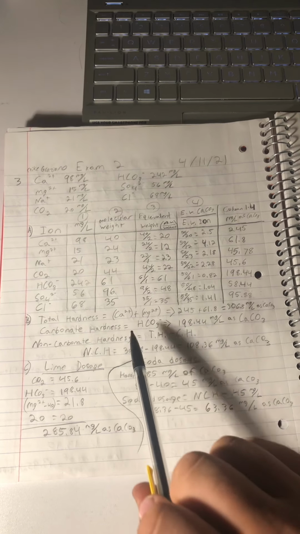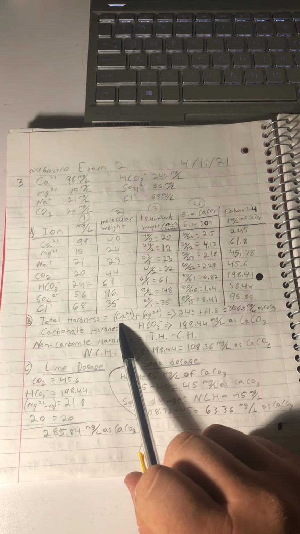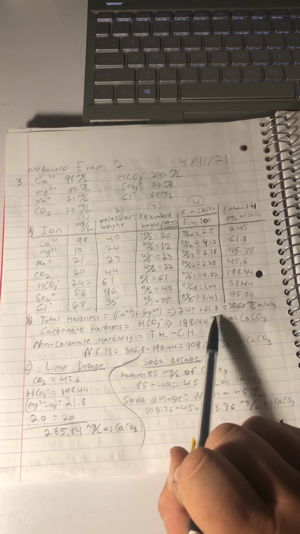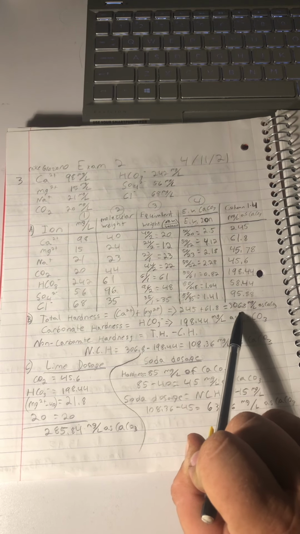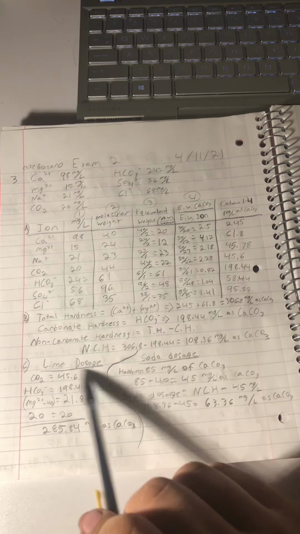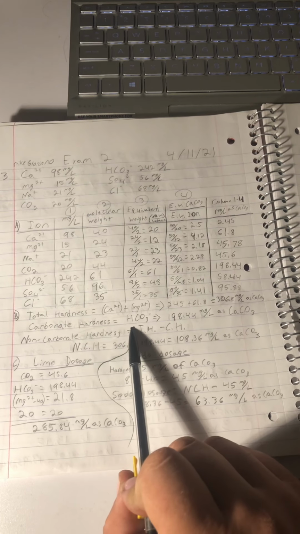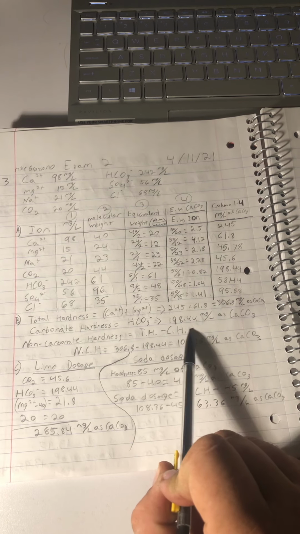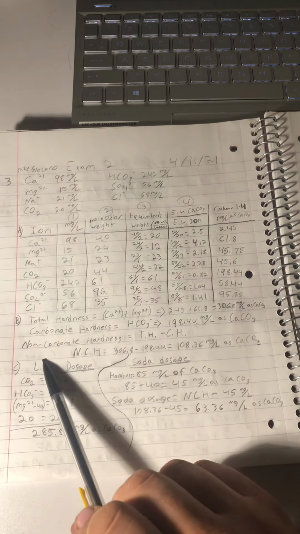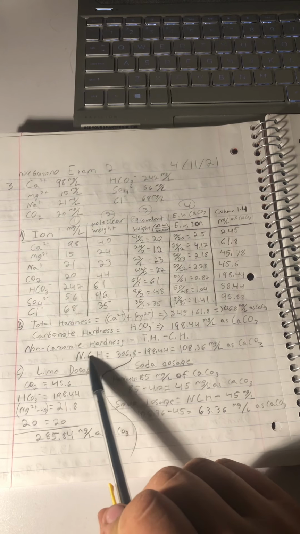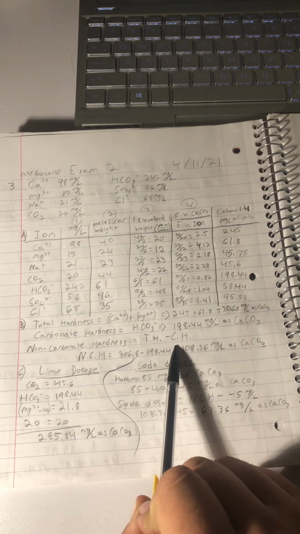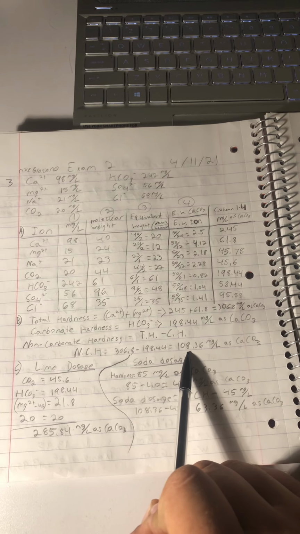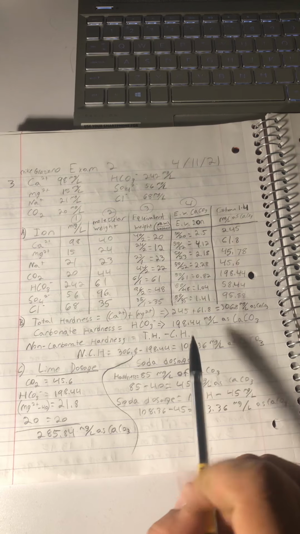For total hardness, it's Ca2+ plus Mg2+, which are these values, and I got 306.8 milligrams per liter. For carbonate hardness, it's the same as HCO3, which is 198.44 milligrams per liter. For non-carbonate hardness, it is the total hardness minus the carbonate hardness, which are these values, and it comes out to be 108.36 milligrams per liter.